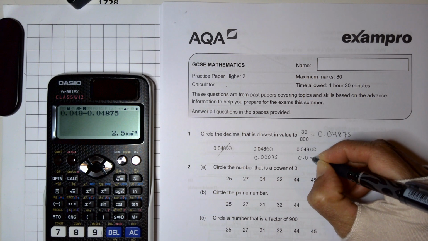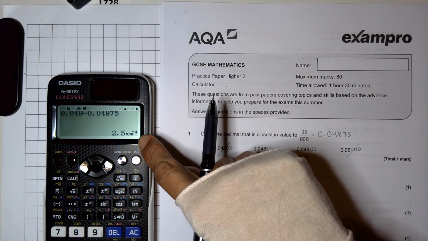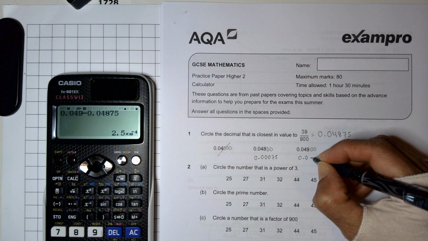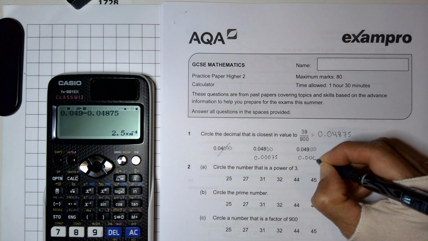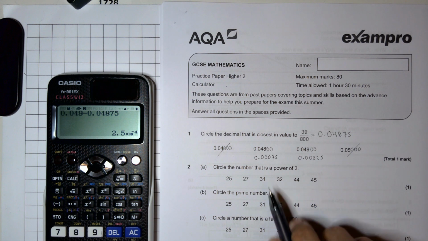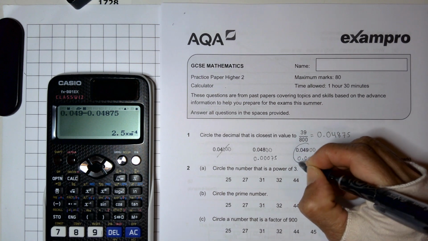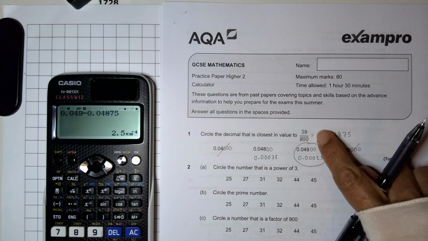In this case we notice that we are... If you don't like working in standard form, make sure your calculator is set in the normal mode, but in my case I've got it as standard form just because I'm quite happy with that. In this case you notice here we have 75, here we have 25, which says that this one is the one that's closest to that fraction.